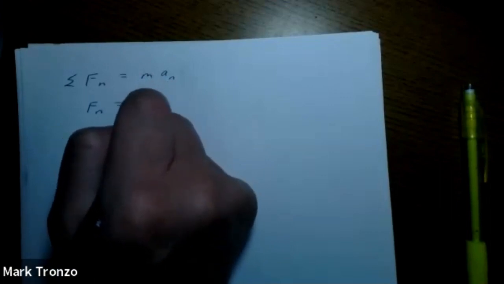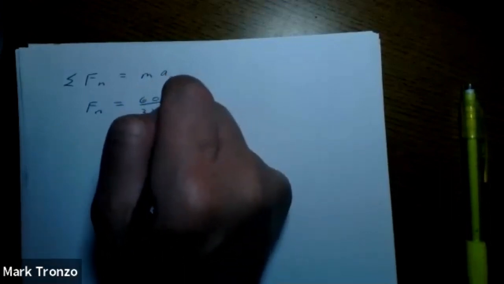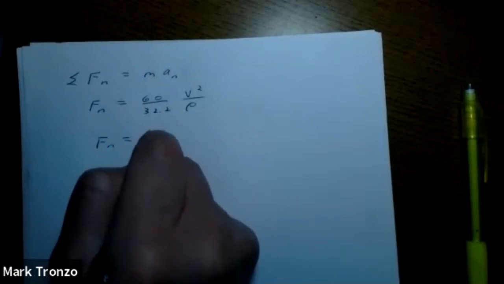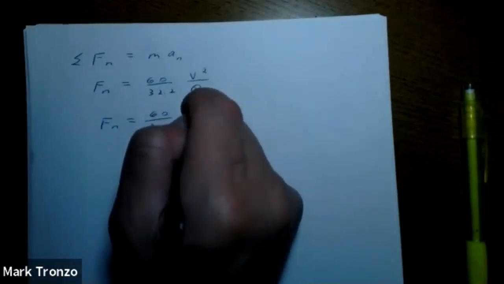So we do the sum of the forces in the normal direction. Fn is going to be the mass, 60 divided by 32.2, and then remember v squared over rho.